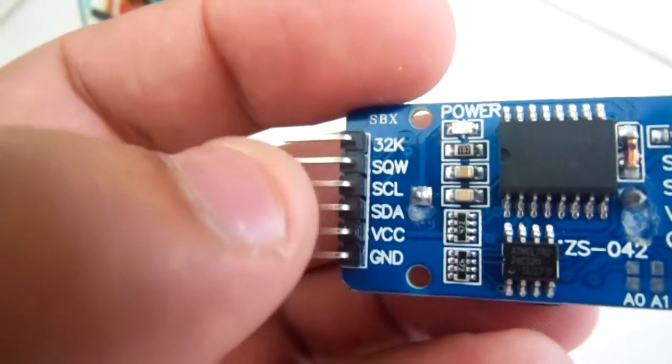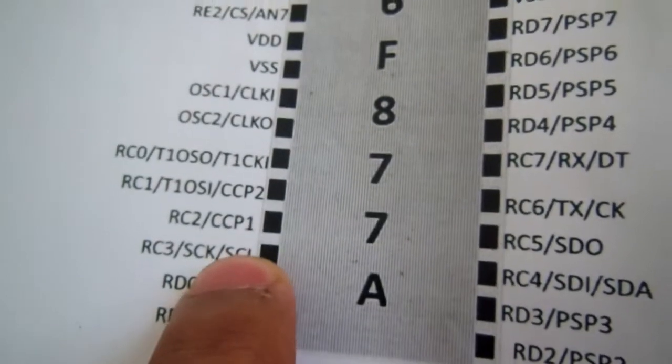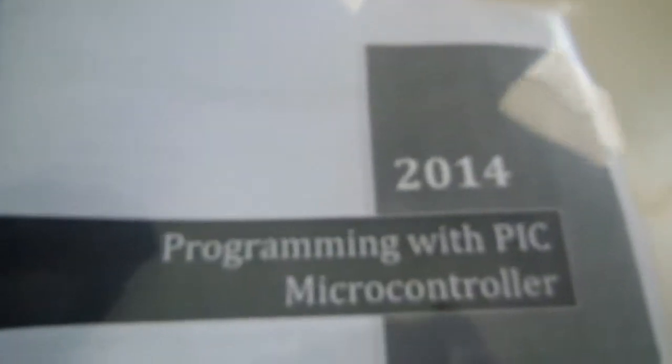So by connecting these pins with the microcontroller, for example, this is the microcontroller. Here you can see the book. This pin is the SDA. One is connected to the serial data, the other one is connected to the serial clock. By writing the code, you can freely download the book Programming with PIC Microcontroller from the net and write code in MPLAB X IDE, and then we can easily write the code to interface with the microcontroller.